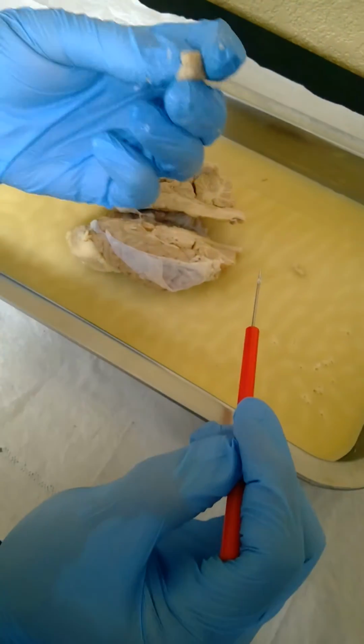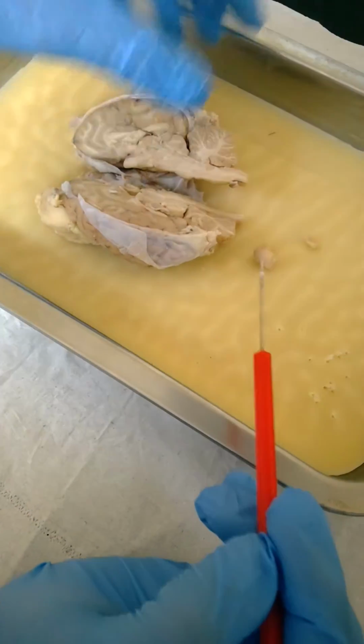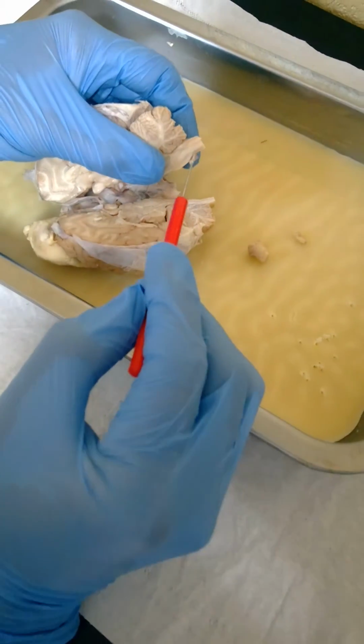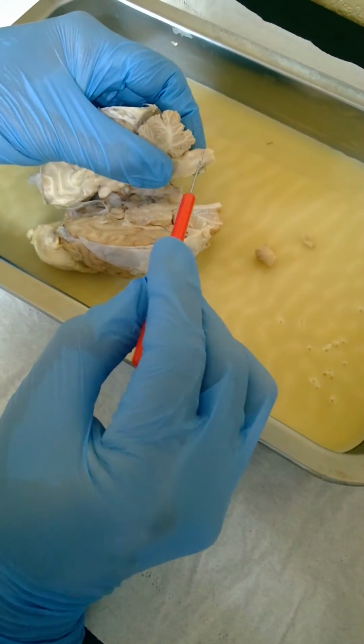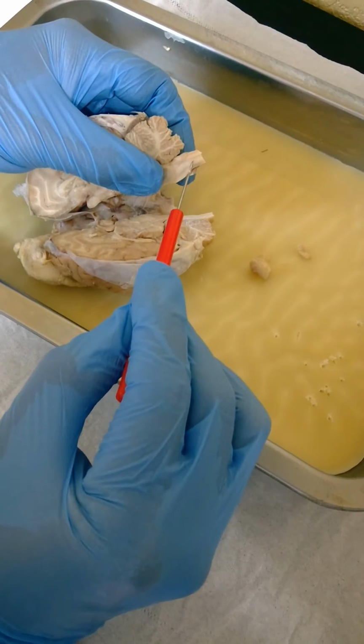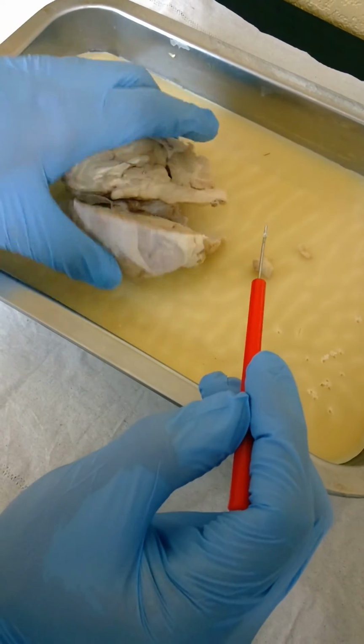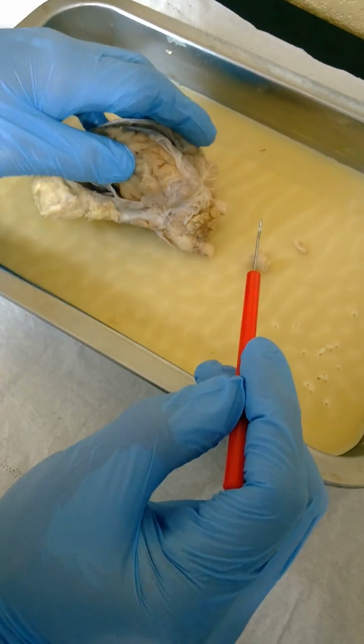I did take a piece of the spinal cord, but it's extremely hard to tell the white matter from the gray matter on here. So I'll use the inside of the spinal cord here. This is your spinal cord from the brain itself. This dark section right here is the gray matter. This section inside here is the white matter. And you cannot see the ventral or the dorsal roots in my specimen.